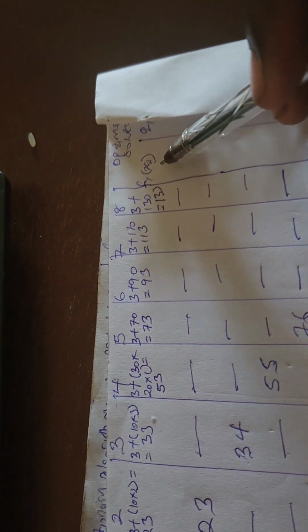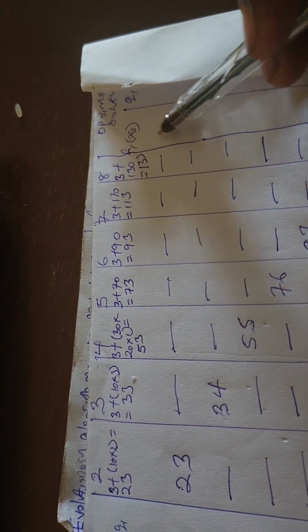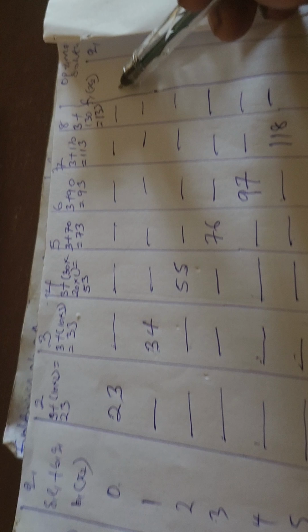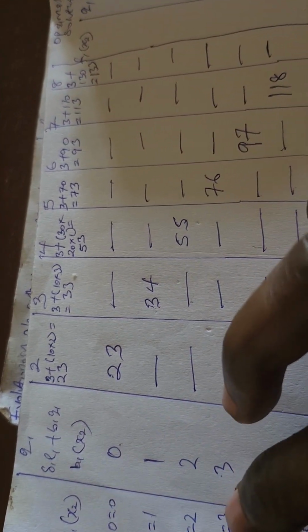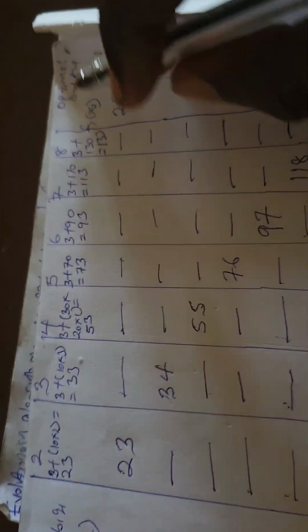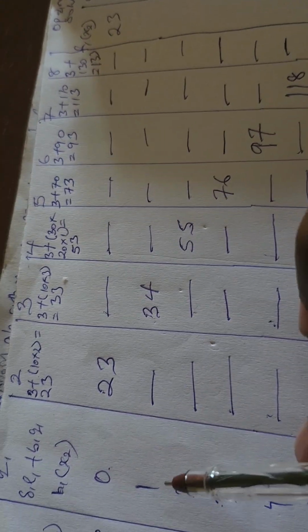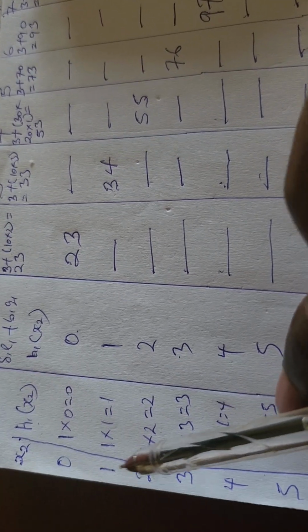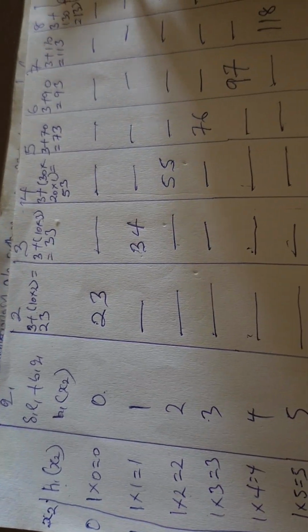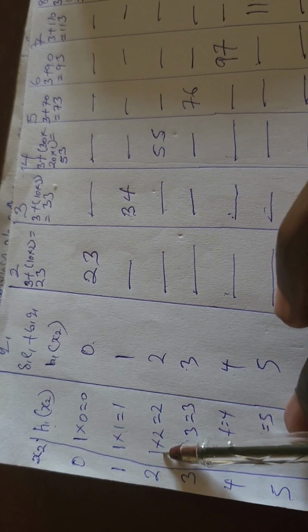So having populated the table, for our optimum cost we consider the minimum cost of when x2 is equal to 0. The minimum cost here is 23. Of course, the optimum solution. The minimum cost of when x2 is equal to 1 is 34.